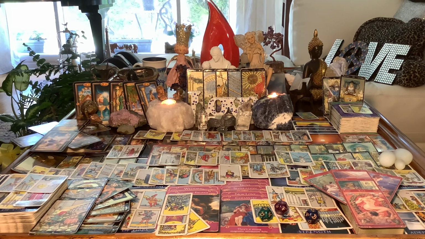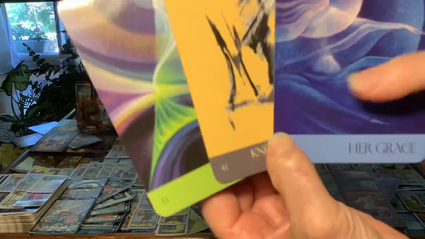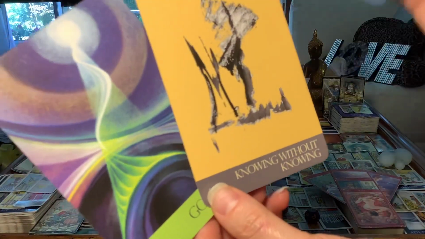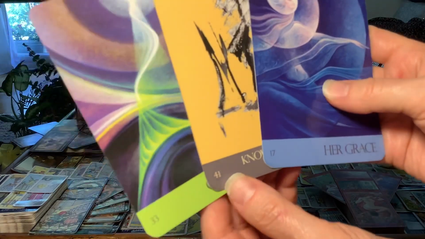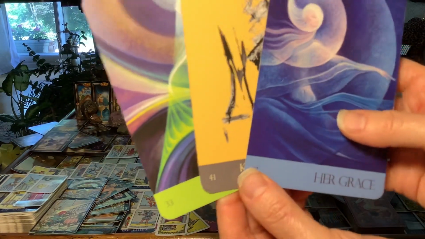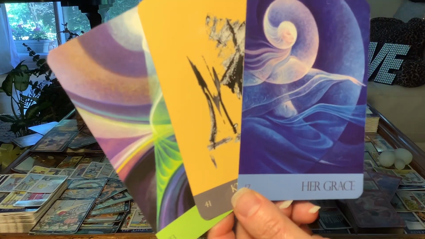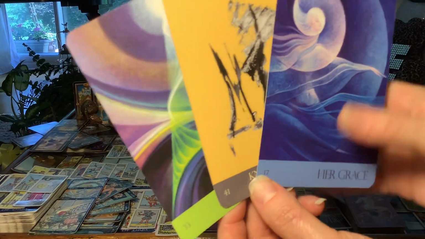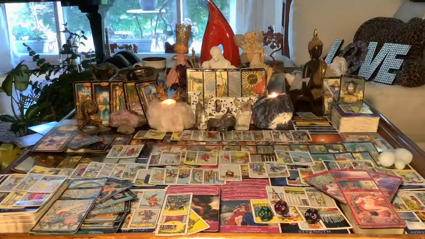And again, these are the first 3 cards that came out. Her grace. And God speaks. The Christ, the Sophia, and the space between. Knowing without knowing. It's okay for each other to have space. It doesn't mean you're being rejected. It's just this empty space to allow a cushion, a buffer.